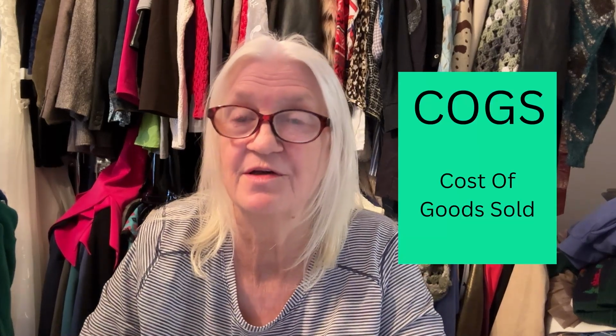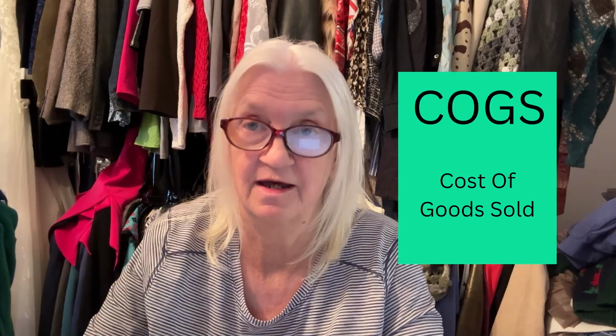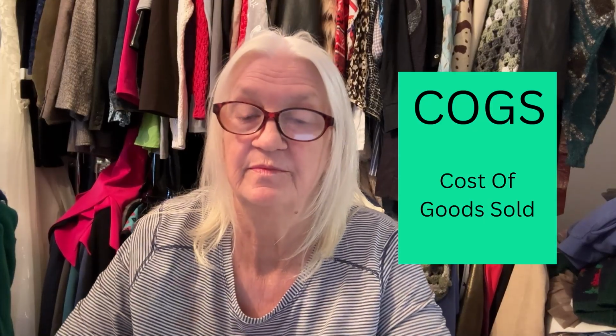Okay, the next one is cost of goods sold, or COGS, and that's your cost of the goods that have sold. So if you sold something and those costs of goods were $3, $5, and $7, your cost of goods sold is those three amounts added up, or $15.